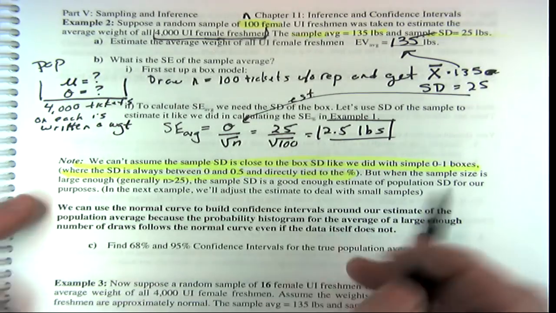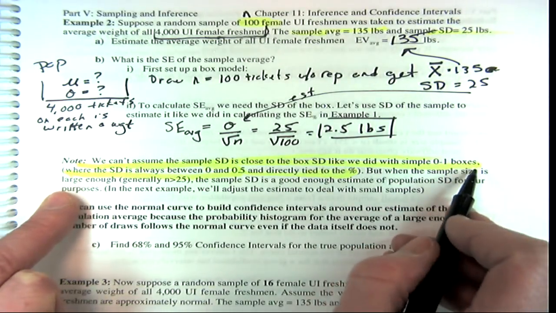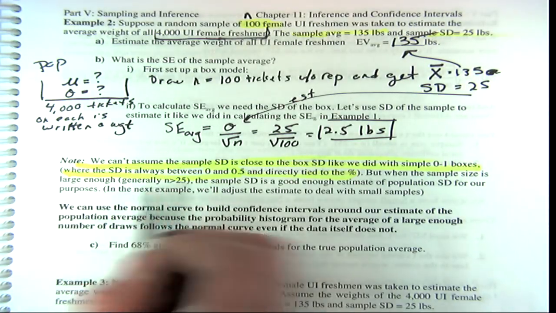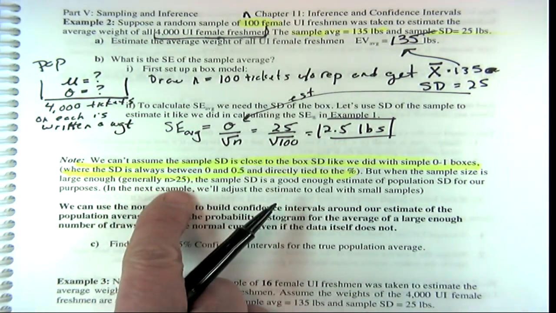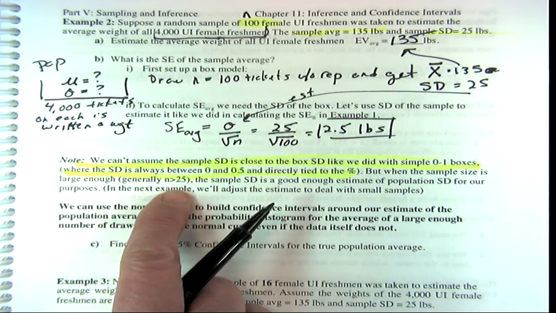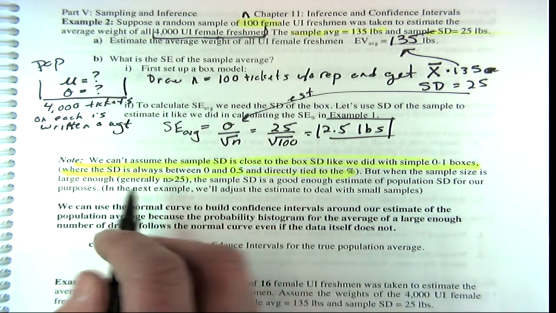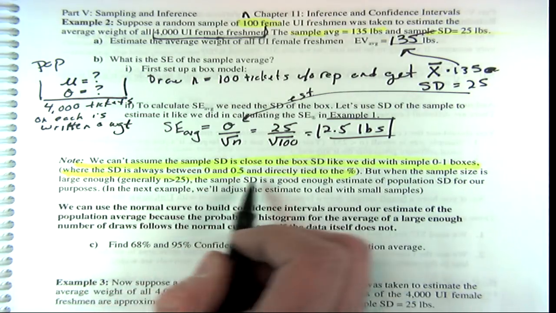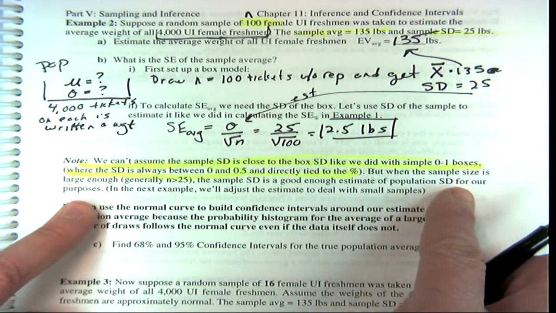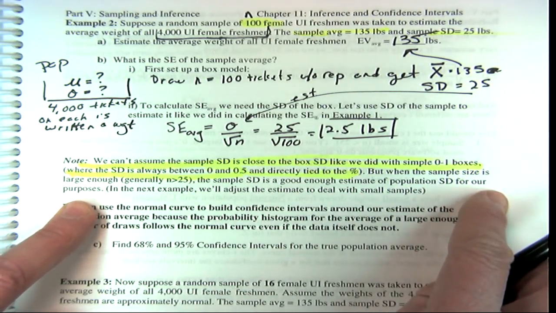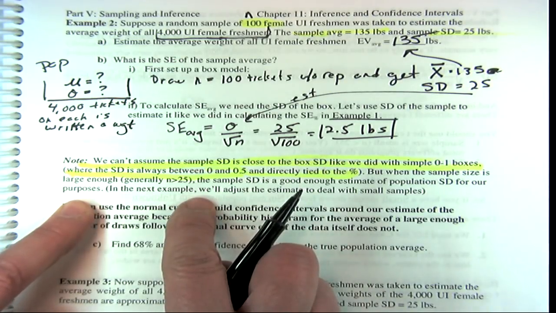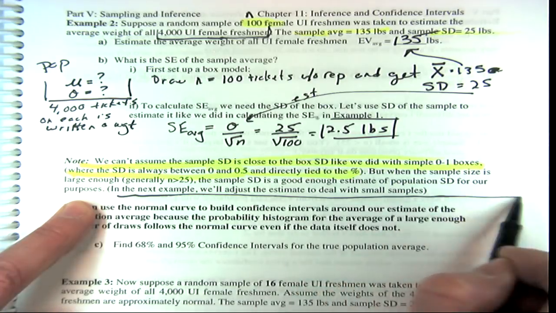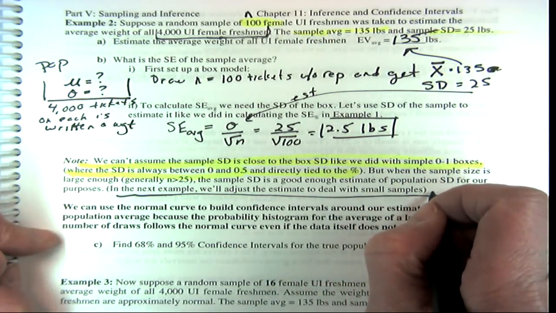But when the sample size is large enough, and people use all different measures of large enough, let's say greater than 25 here, the sample SD is a good enough estimate of the population SD for our purposes. In the next example, we'll adjust the estimate to deal with small samples, and we're going to use the t-distribution.